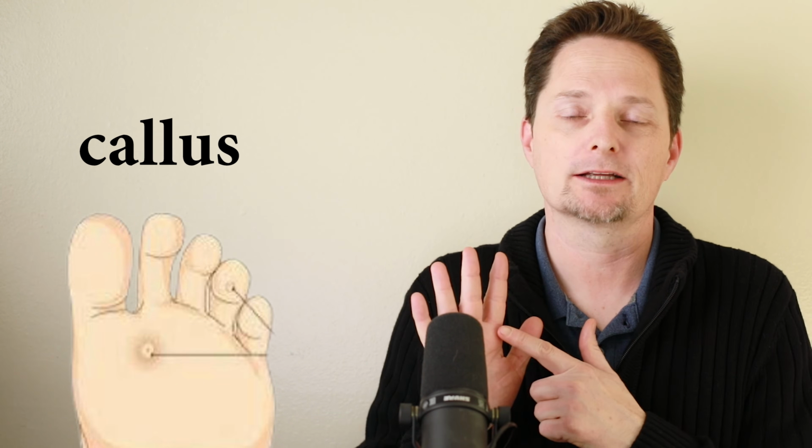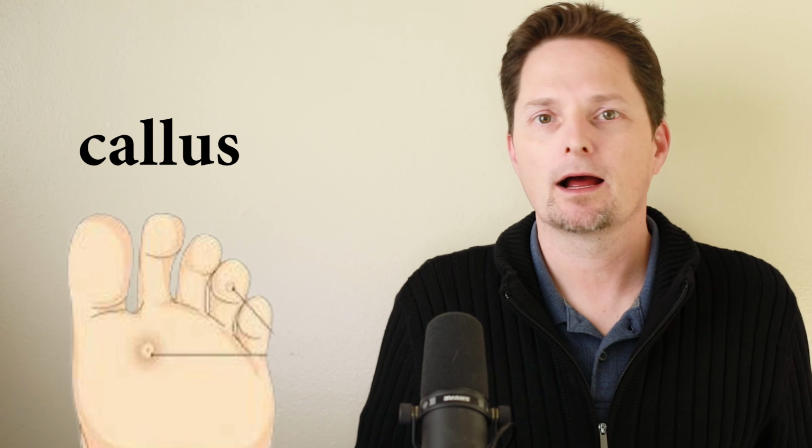I can have one callus or two calluses. Remember the sound, like apple, callus. I don't have any calluses, but sometimes after I work in the yard, I get calluses on my hands.